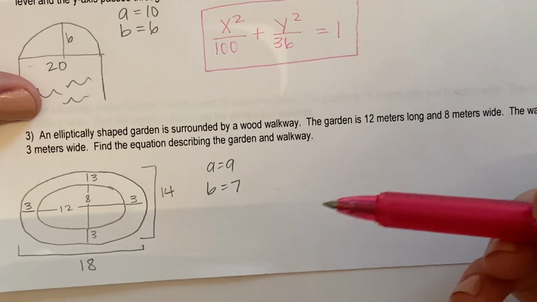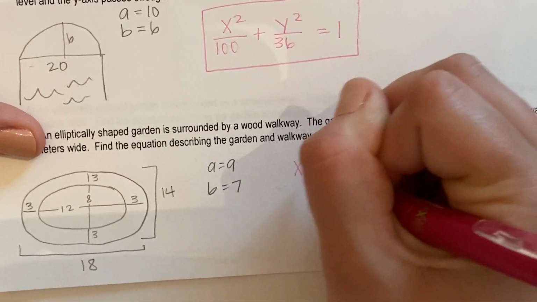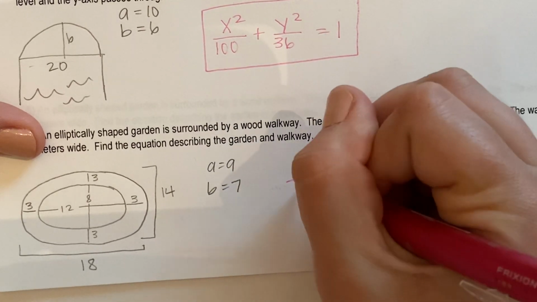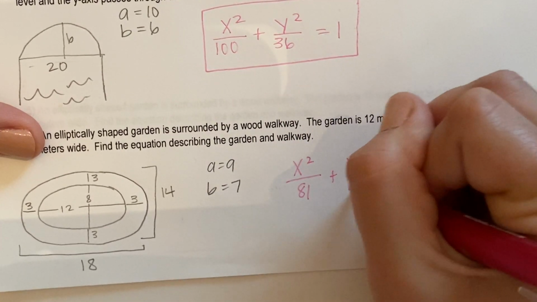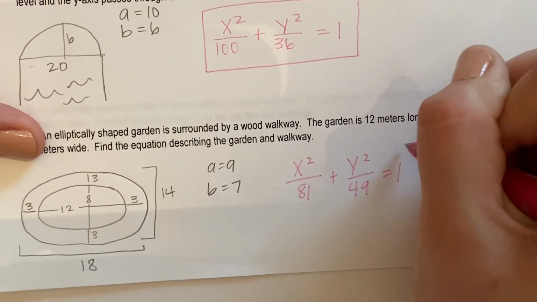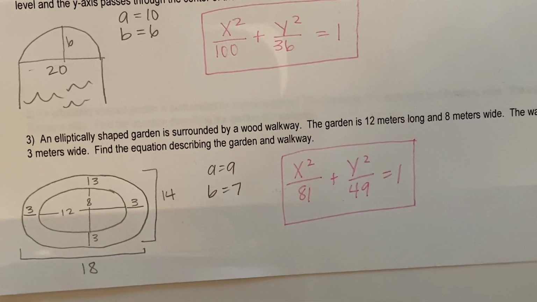We assume the center is at 0, 0. So let's write our equation. X squared over 9 squared is 81. Y squared over 7 squared is 49. And it always equals 1. And there's writing equations of ellipse.